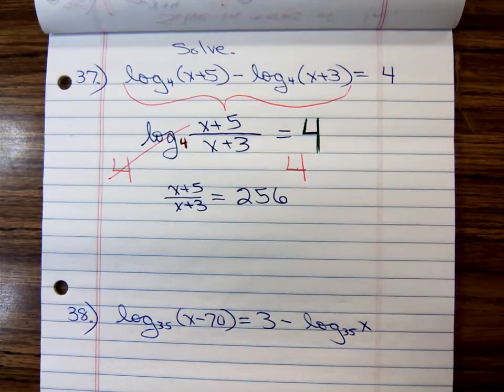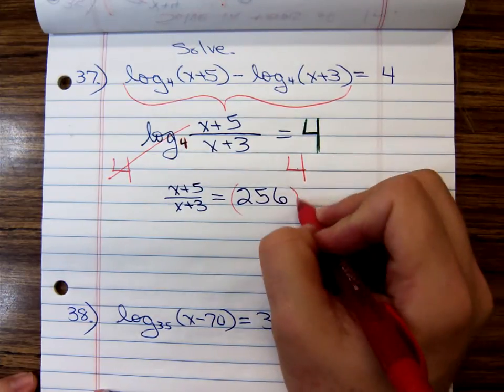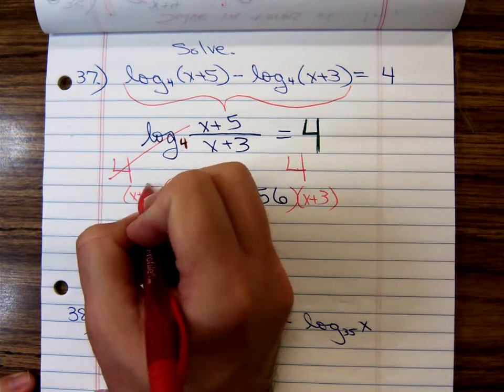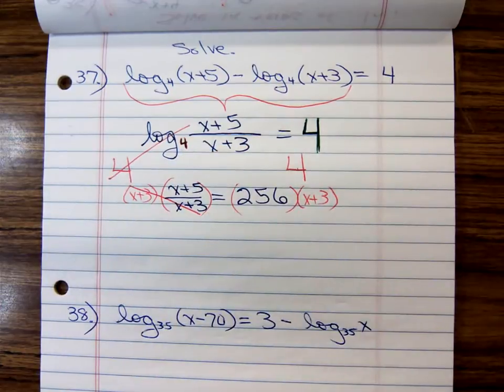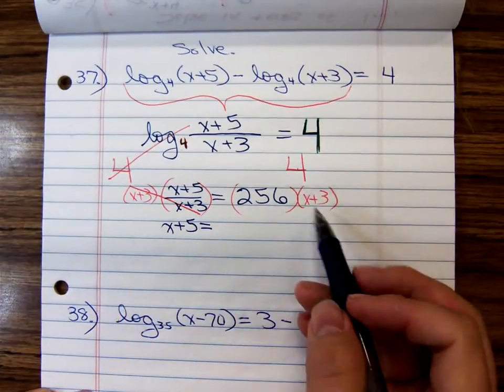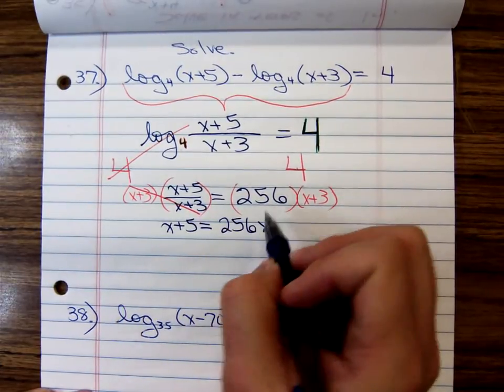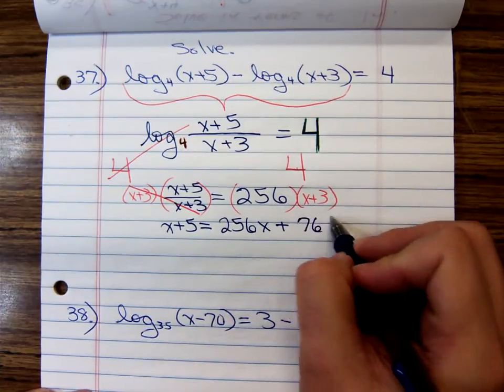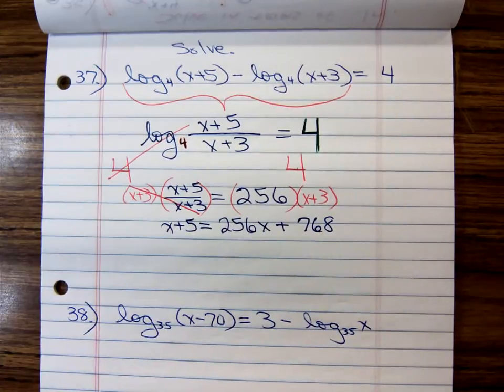Now what do you think I'll do? Multiply by the common denominator, x plus 3. Okay, good. That's what I'm going to do. Multiply x plus 3. The left side reduces very nicely just to x plus 5 equals 256 times x plus 3, which is 256x plus 768. I agree with 768. Subtract x from 256x. Okay, so that gives us 255x.